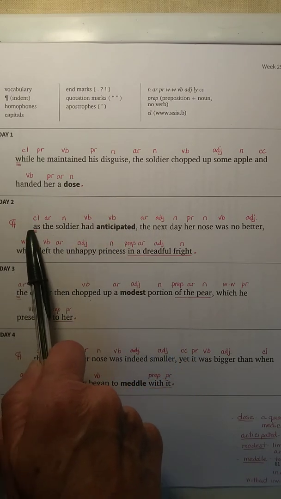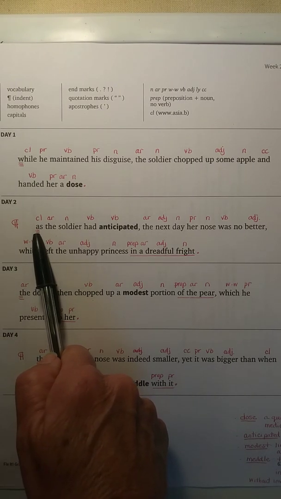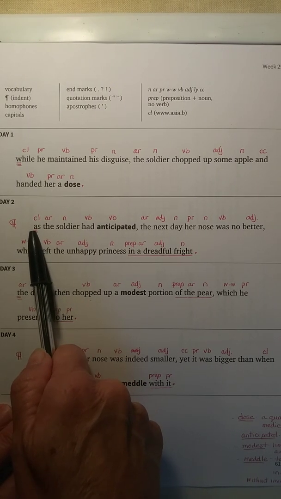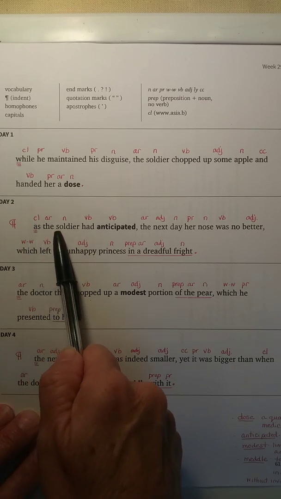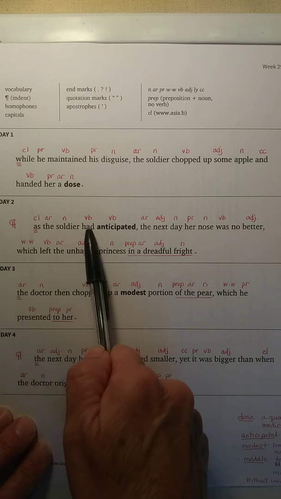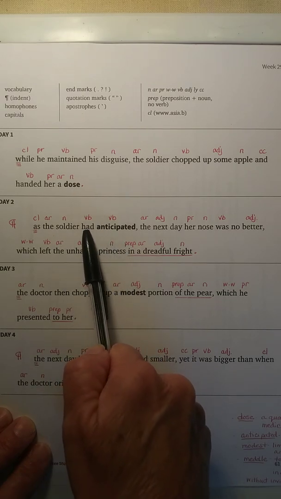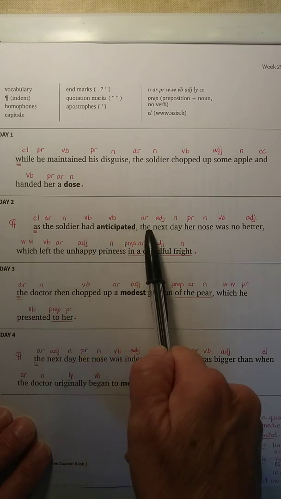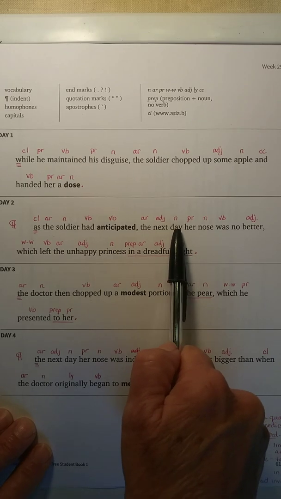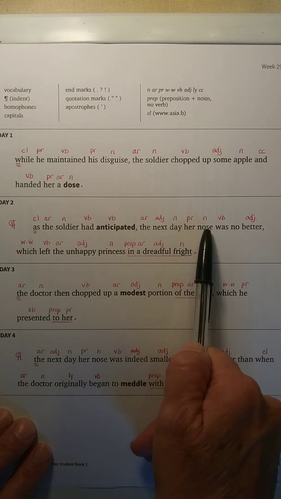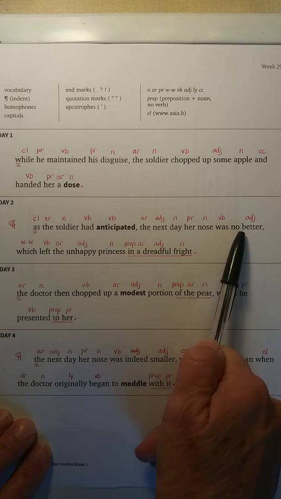You can see that it's indented. Okay, and we're also going to capitalize the A in the word as because it's the beginning of a sentence. It's also a clausal opener in this case. The is an article, soldier is a noun, had is a verb, and anticipated is a verb, had being the helping verb, had anticipated. The is an article, next is an adjective, day is a noun, her is a pronoun, knows is a noun, was is a verb, and better is an adjective.